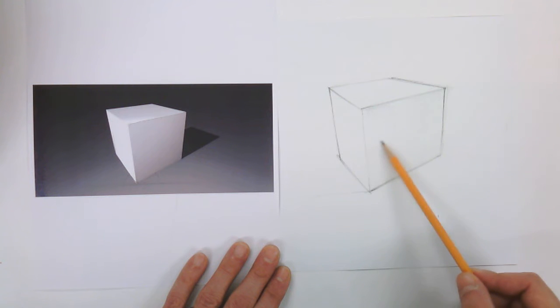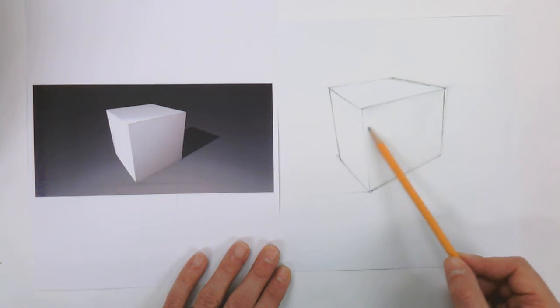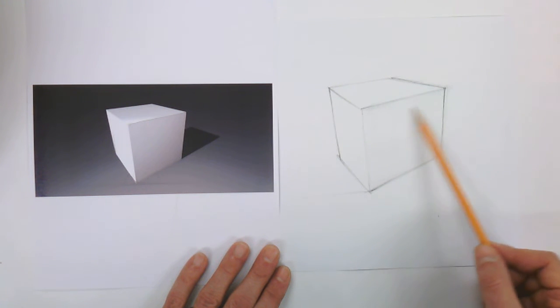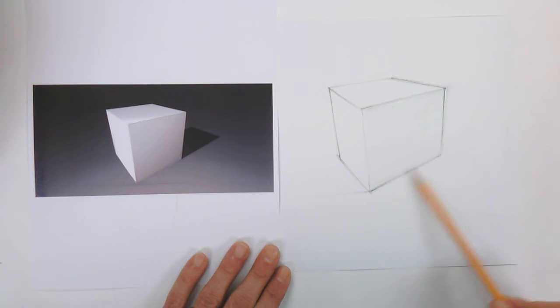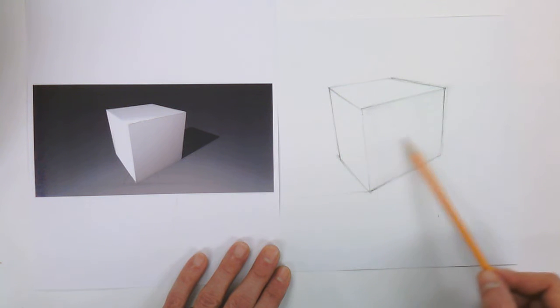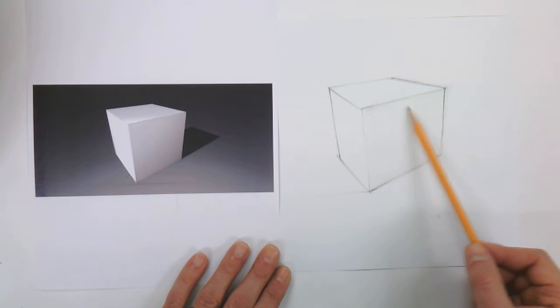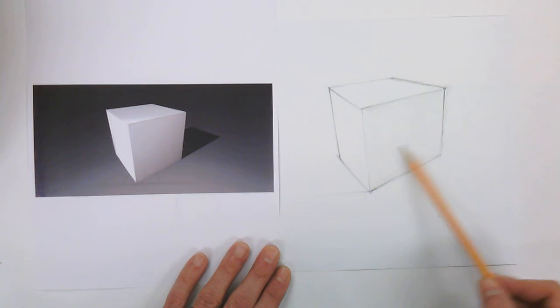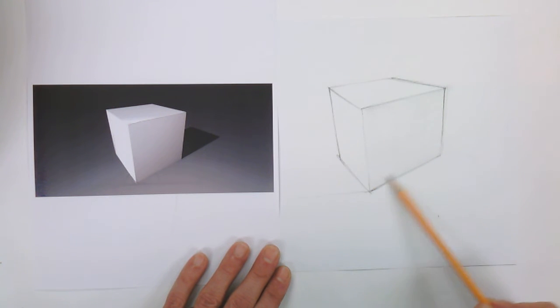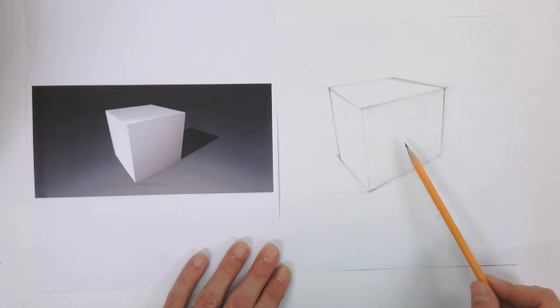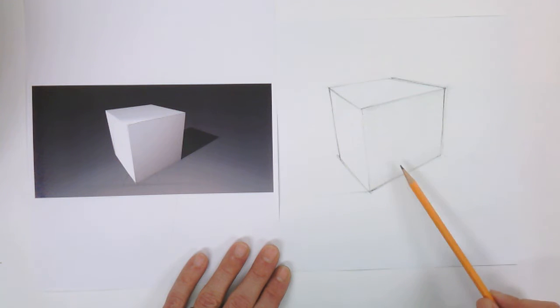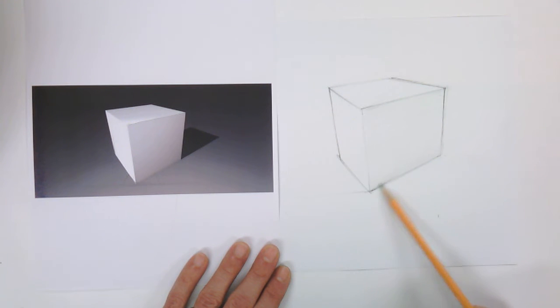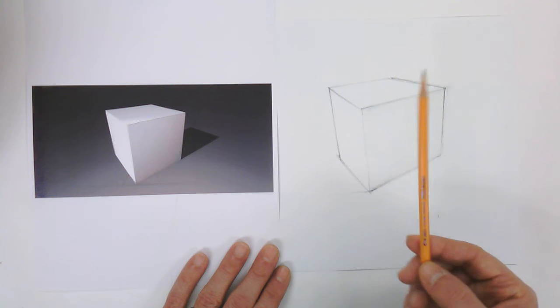So I have my gray. And I'm trying to go in the direction of the box as that angle comes down from the top side to the bottom side. All right. Now it's pretty light, and I could probably push it just a little bit more. And as you can see, I'm doing this with my number 2 pencil.